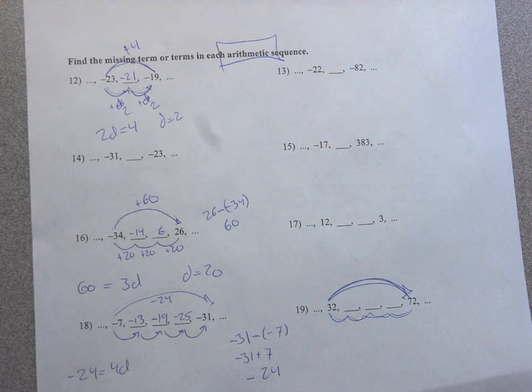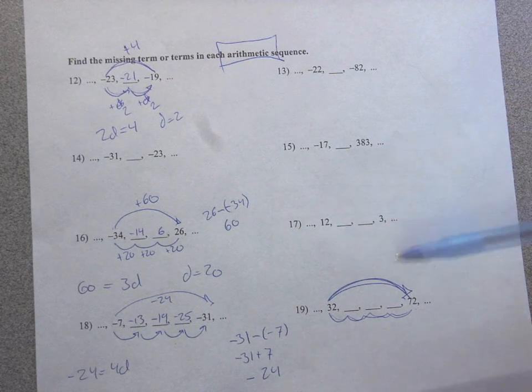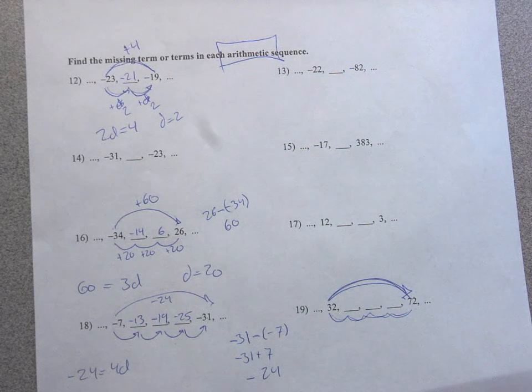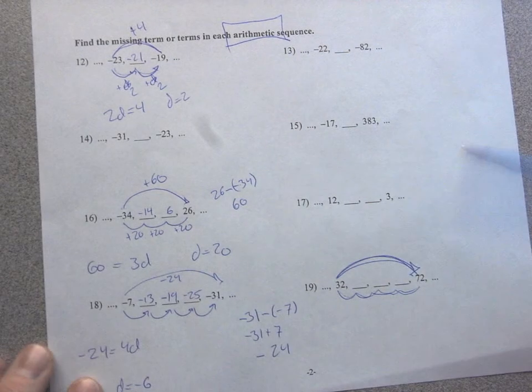Some of these are a little tricky because of the negatives, so you may want to start with the ones that have positive numbers, but the idea is the same. So that should help you get going on those problems.